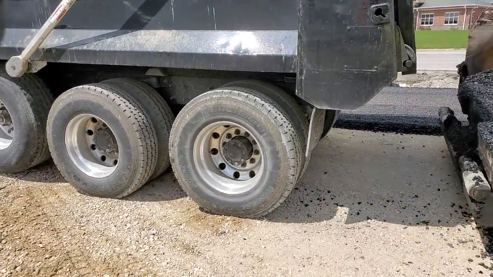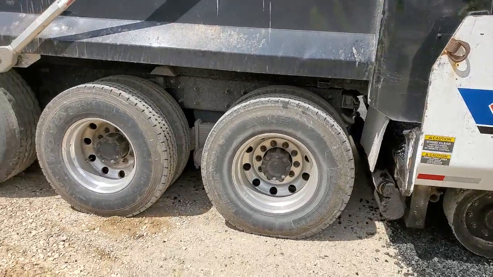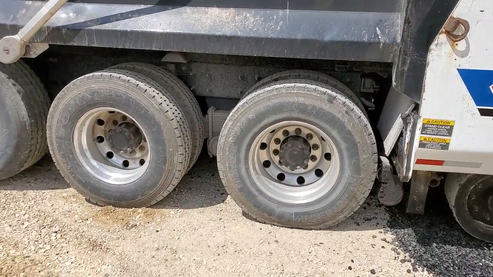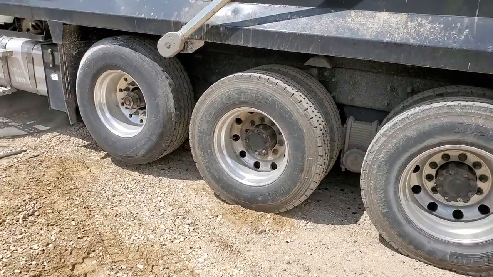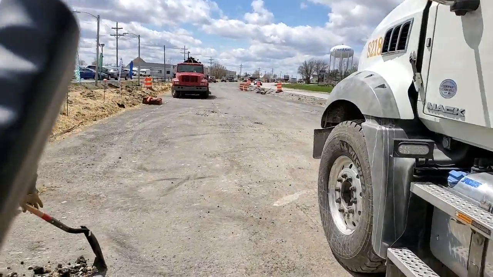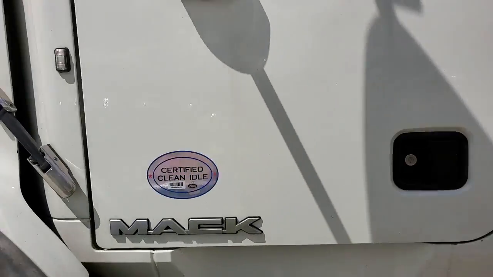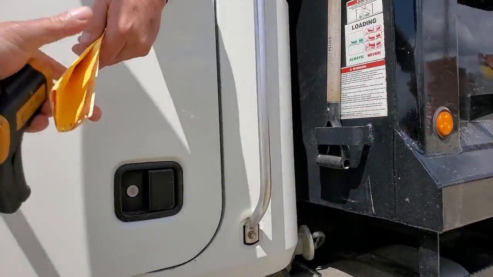Okay. Dump truck pulls up. Go. Ready? Start rolling it out. I'm going to go get the tickets. Got the ticket. Thank you.